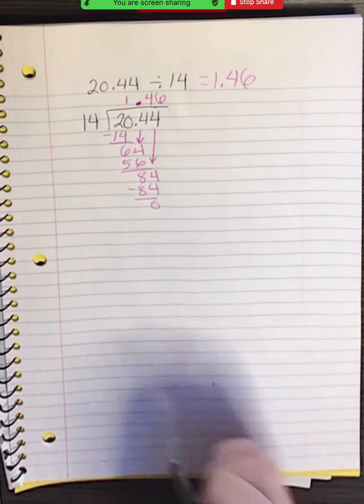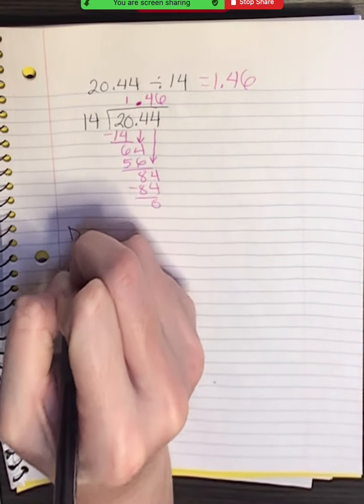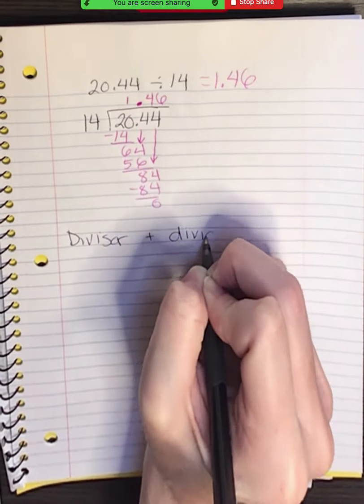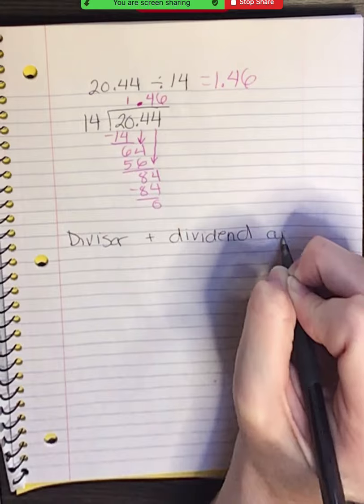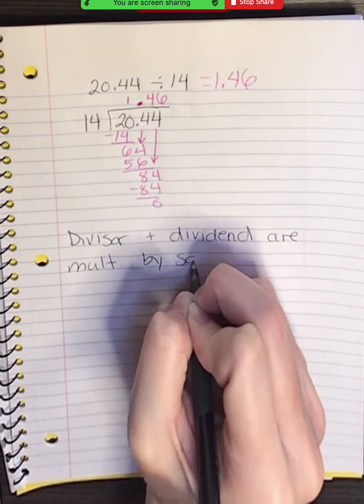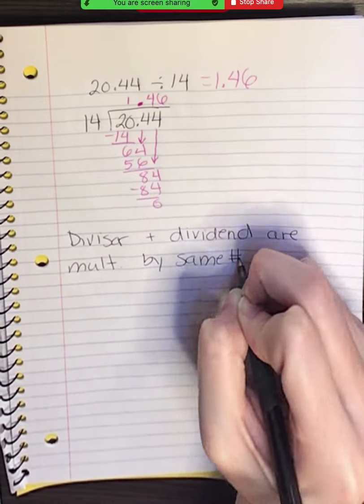So a rule to know is that when the divisor and the dividend are multiplied by the same number, the quotient does not change.